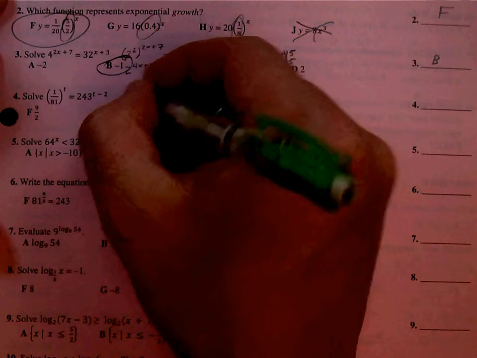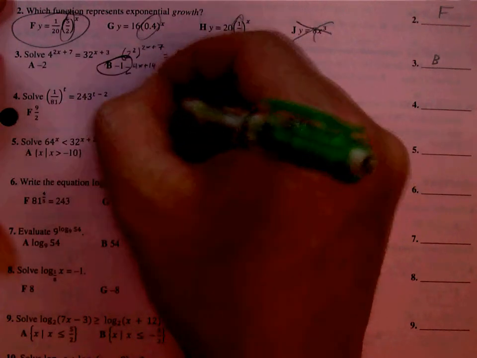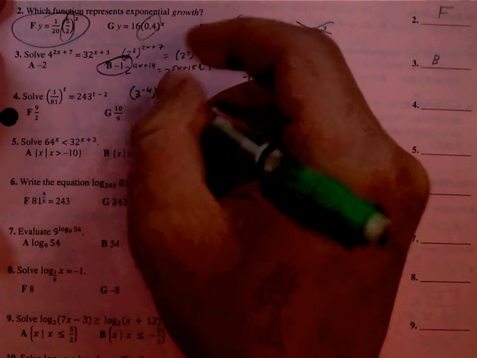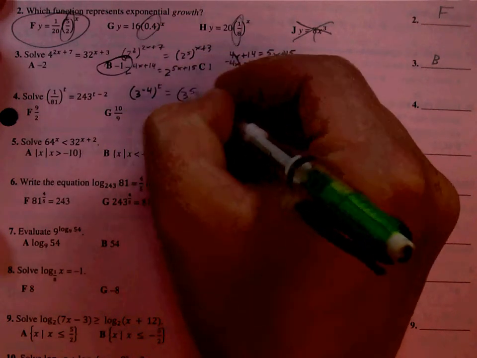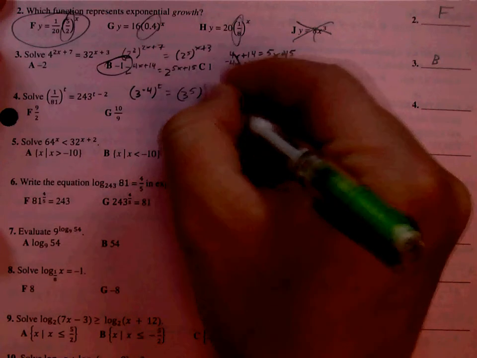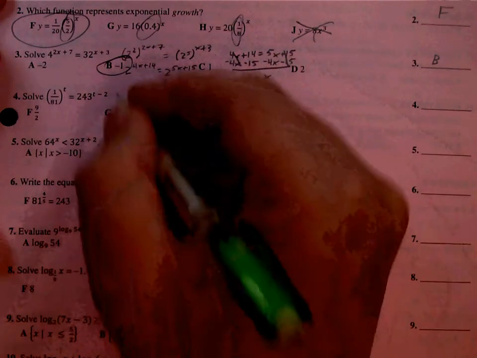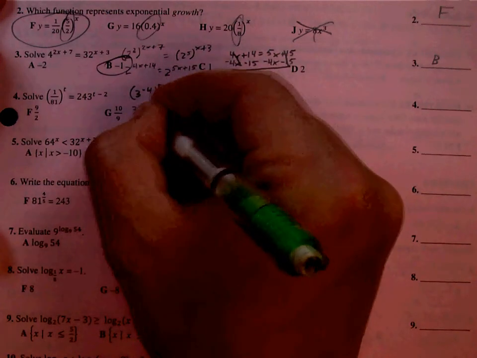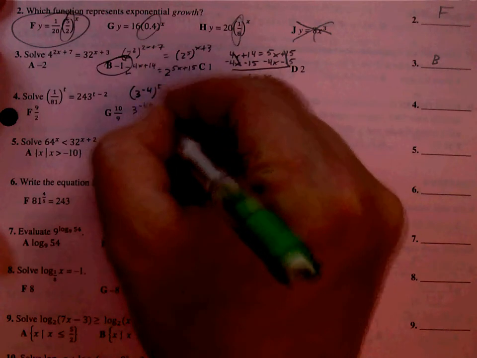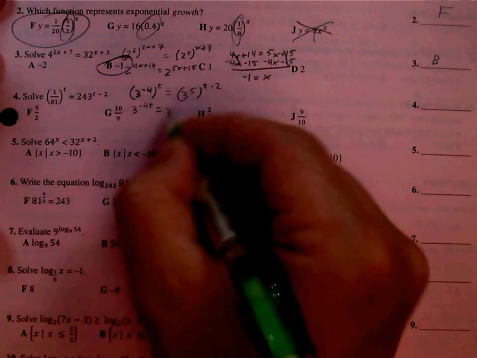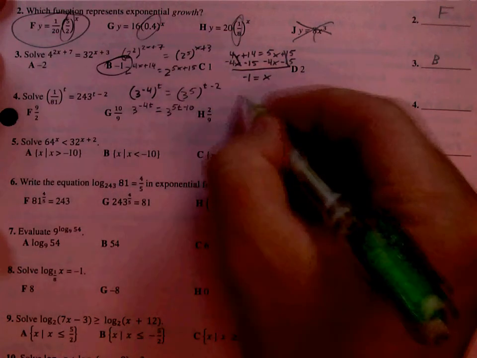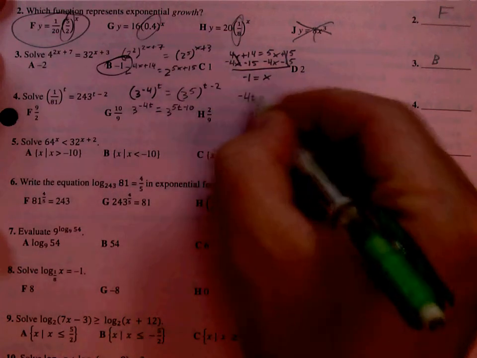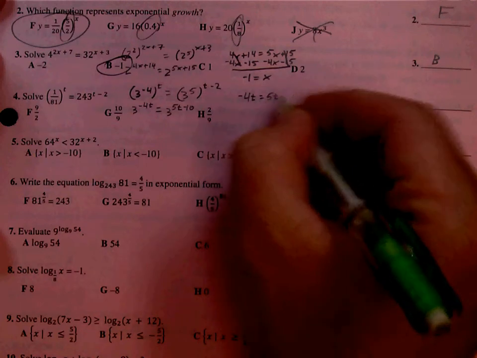Number 4, I can write both of these as powers of 3. 81 is 3 to the 4th, so this is 3 to the negative 4th since it was in the denominator, to the t. 243 is 3 to the 5th. So I have exponents to multiply again, so 3 to the negative 4t. Over here I have to distribute 5t minus 10. So you can set the exponents equal to each other now.